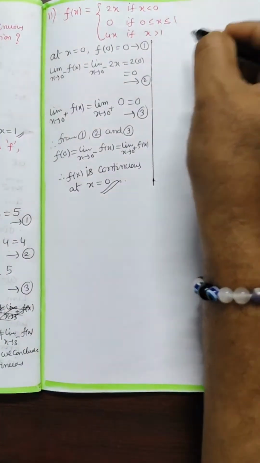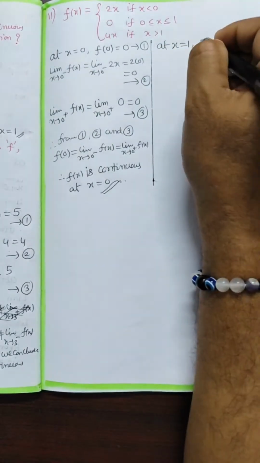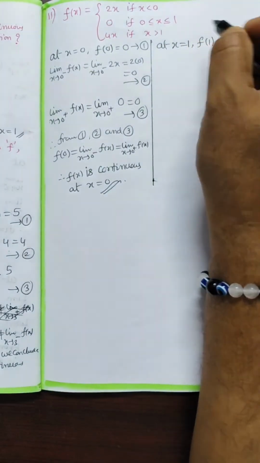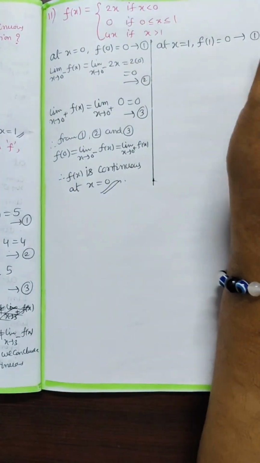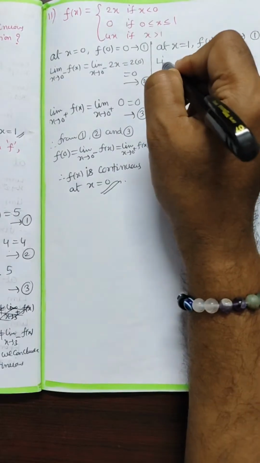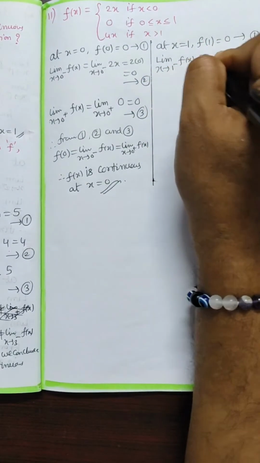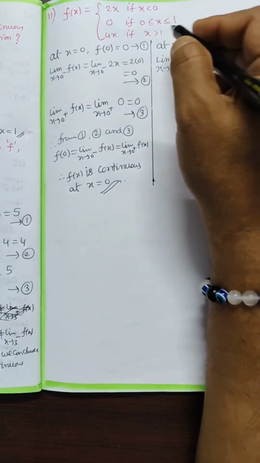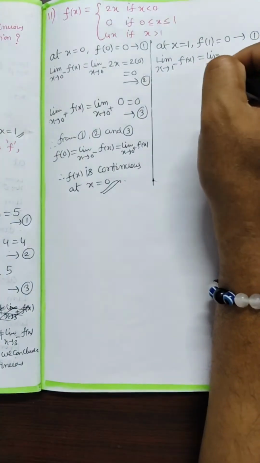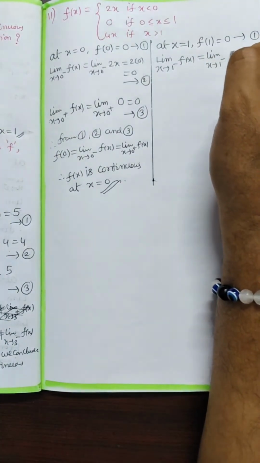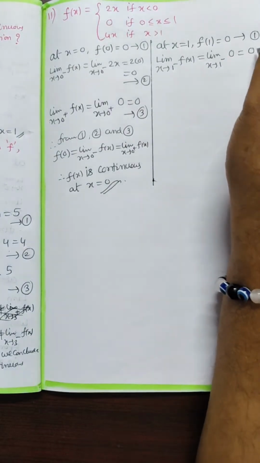Next one also, no? At x is equal to 1, f of 1, for x less than or equal to 1, this value is 0. Keep it as equation number 1. So limit x tends to 1 minus f of x. x tends to 1 minus means x is less than 1. Again x is less than 1 means same function. Limit x tends to 1 minus f of x value is 0. So x is equal to 1, substitute in this, 0 will come.